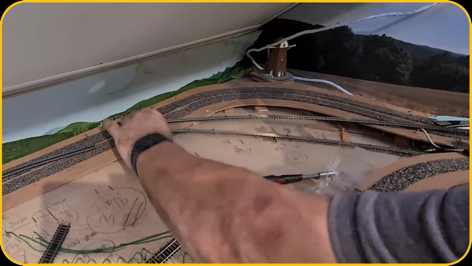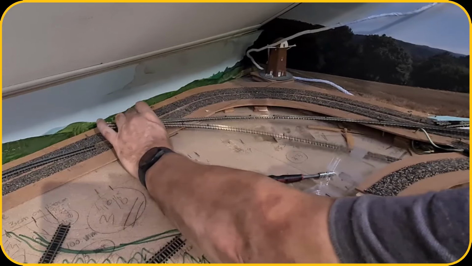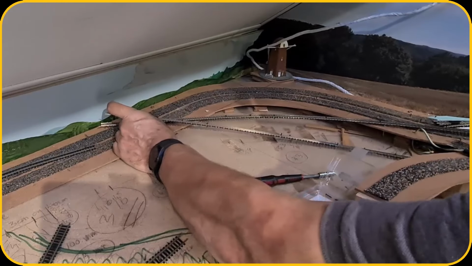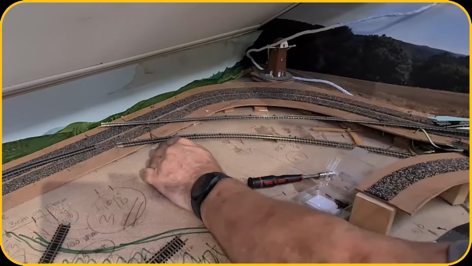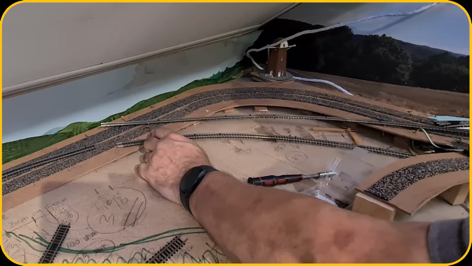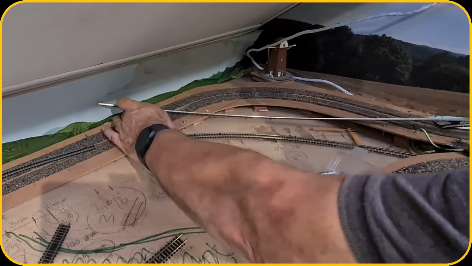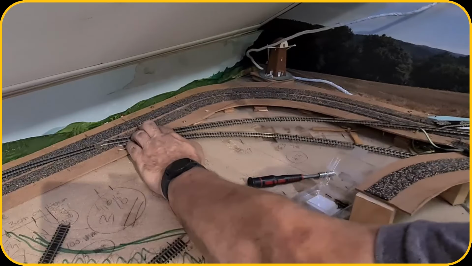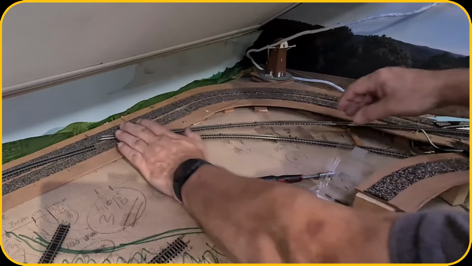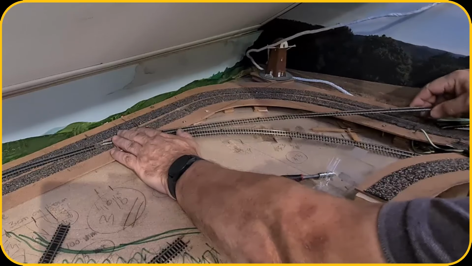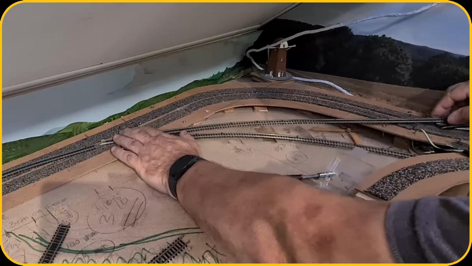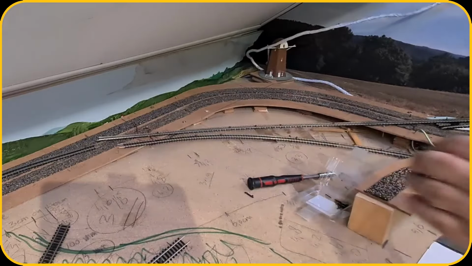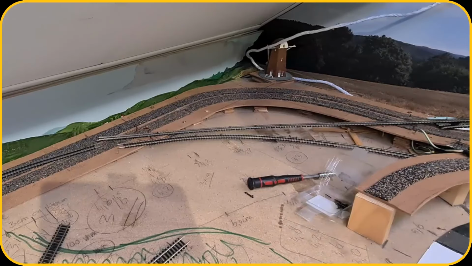So I need to unsolder this track and try to grab this cable from underneath to move it over here, and unsolder this cable to get it a little bit over here. So, and this is then the plan, so that I have a less tight curve.